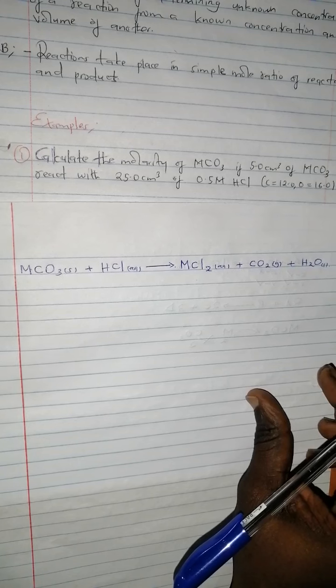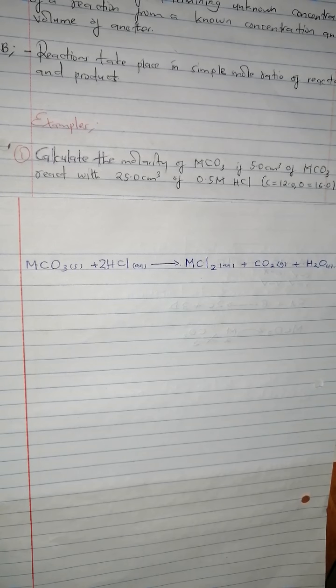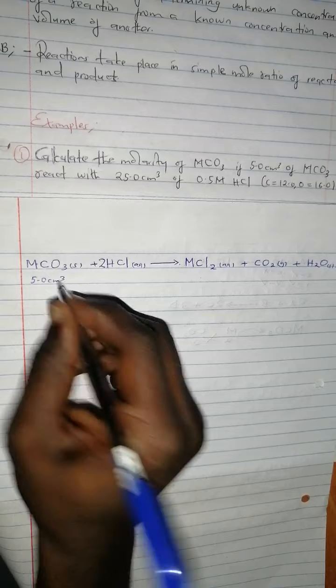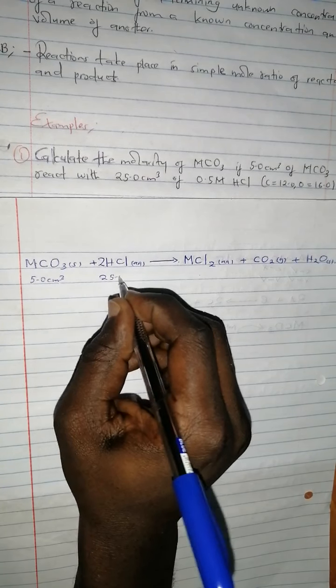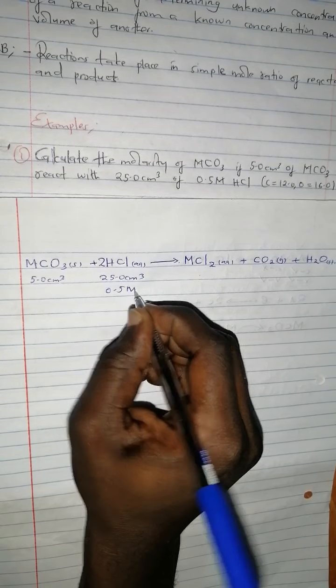Now, from there, I can balance the equation for the reaction. So if I put 2 here, the whole equation is balanced. Now, what else am I given from the question? Calculate the molarity of M carbonate if 5.0 cubic centimeter of M carbonate reacts with 25.0 cubic centimeter of 0.5 molar HCl.